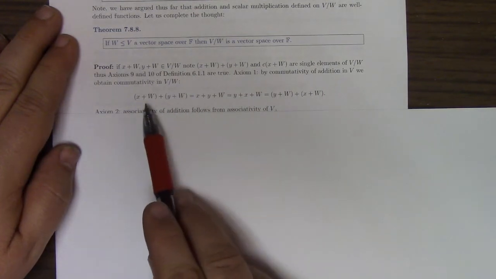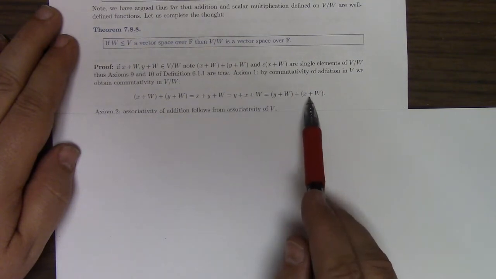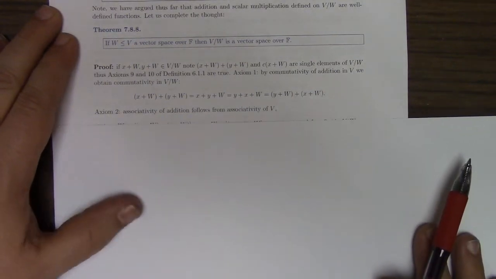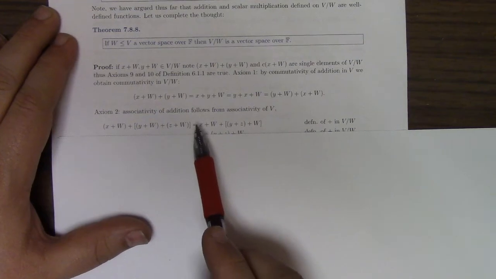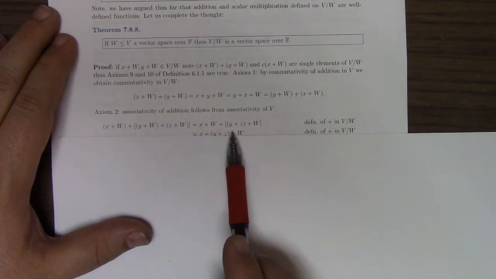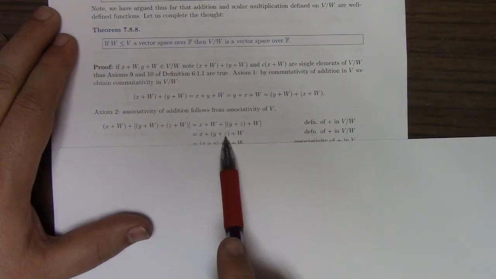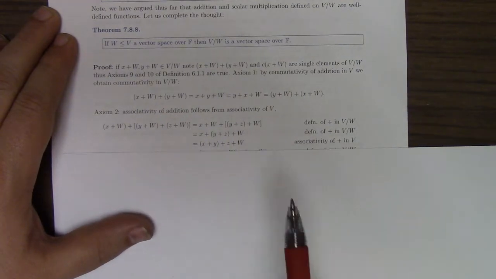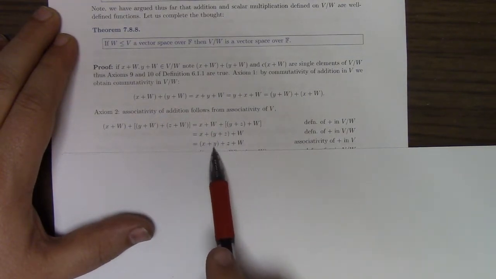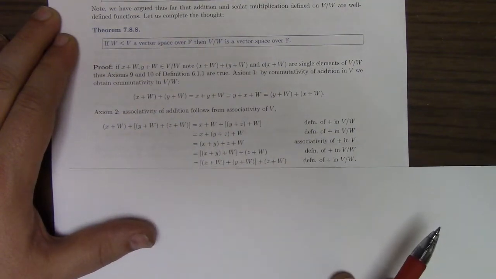Axiom 1, commutativity of addition. So this is equal to that, is equal to that, is equal to that. So vector addition in the coset commutes. How about associativity of addition? This plus this plus this is this plus that, right? Which then is x plus y plus c plus w, which by associativity in the original vector space is that, and then you just unfold what we did the same way.